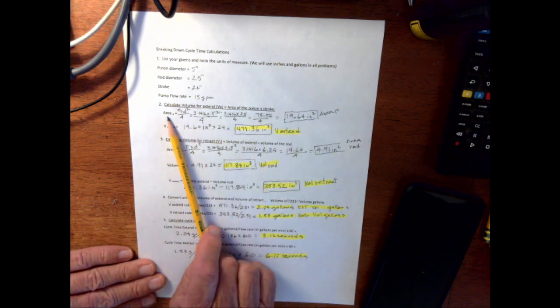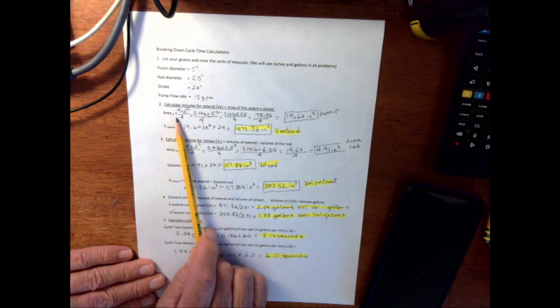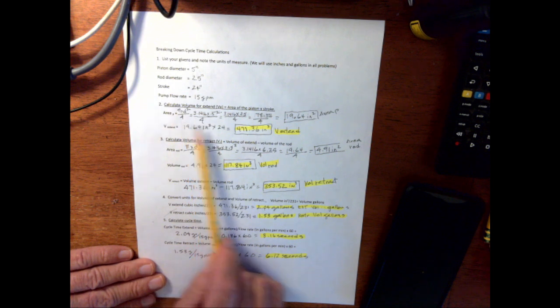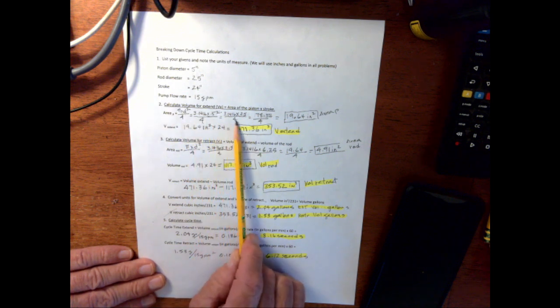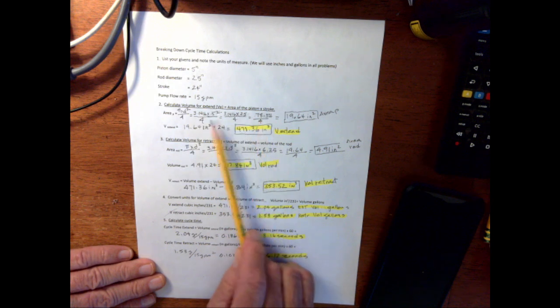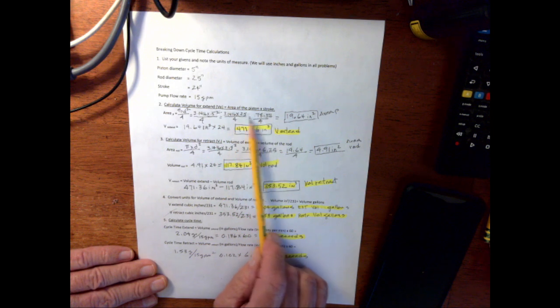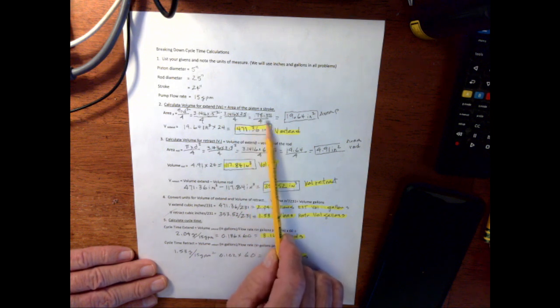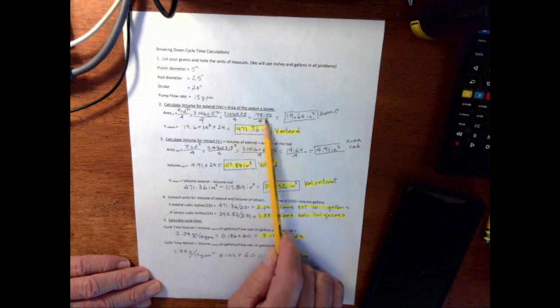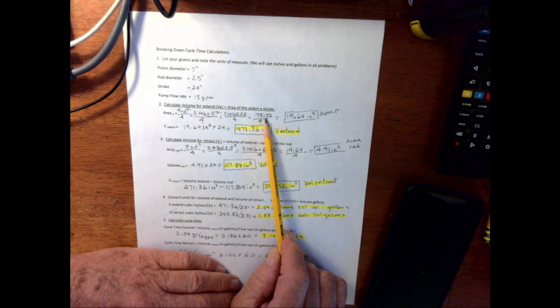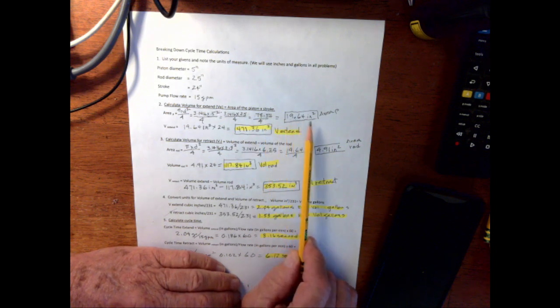And first thing I did was put down area for the piston. So then I used the area formula I like to use, pi times the diameter squared, and I worked it through step by step, and you can see some erasure marks there where I made a mistake, but came back and corrected them. And I came up with the area as 19.64 square inches. So I wrote that down there.